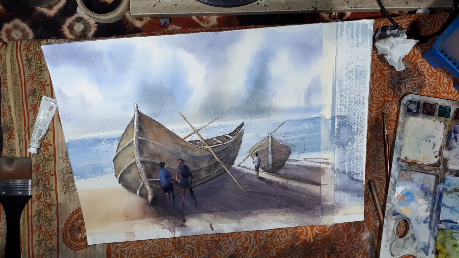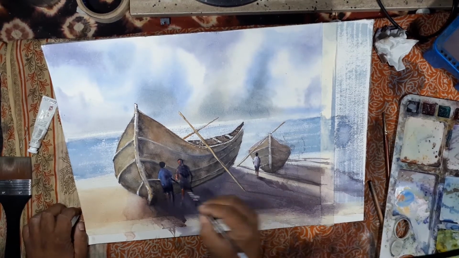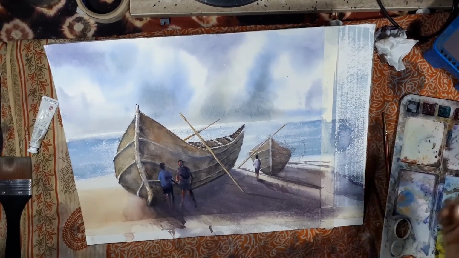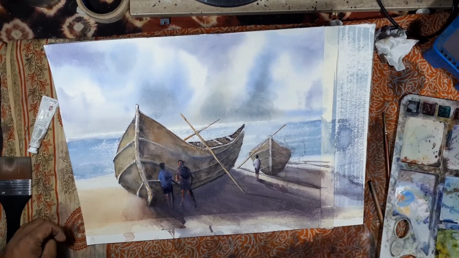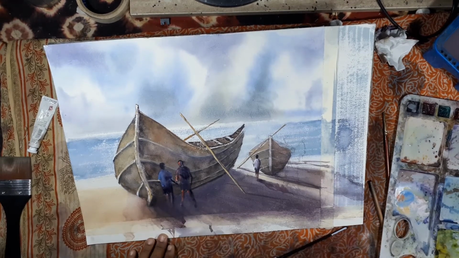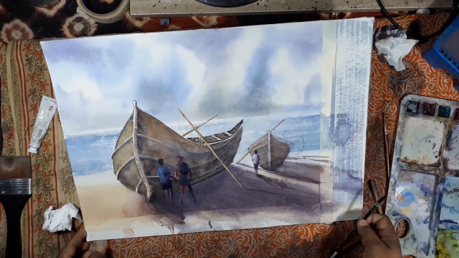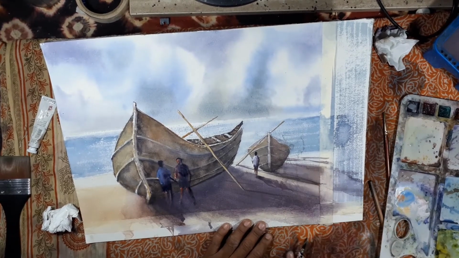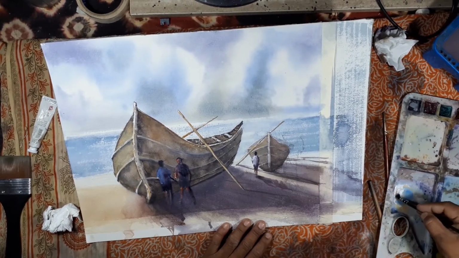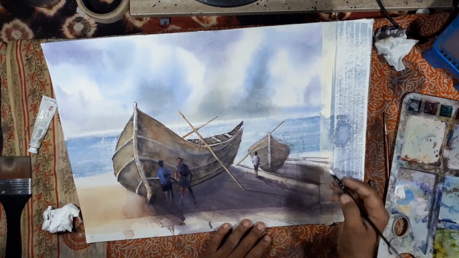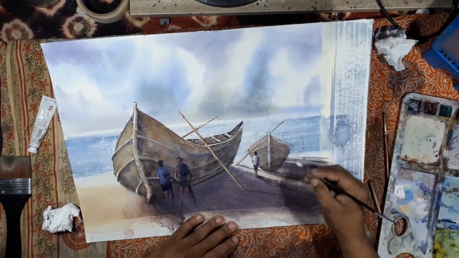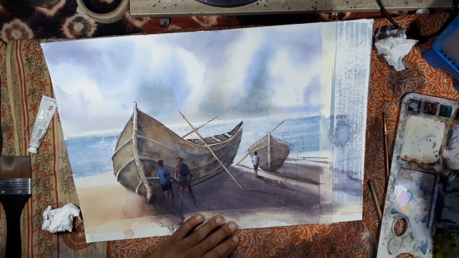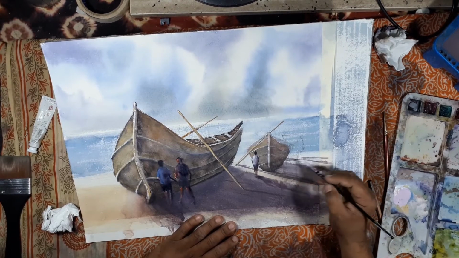So yeah, more or less we have these two faces, these two people covered. Once they dry, I will try to add in a bit more details over here. Then we will make this lady. So again, let's go with a kind of white sari for her with a red border. So I will take this sari and mix it with a bit of purple.